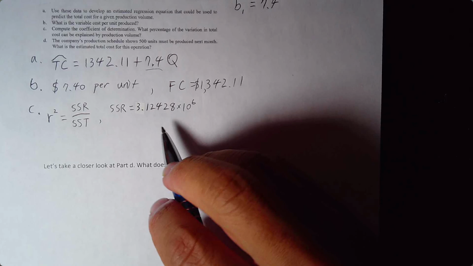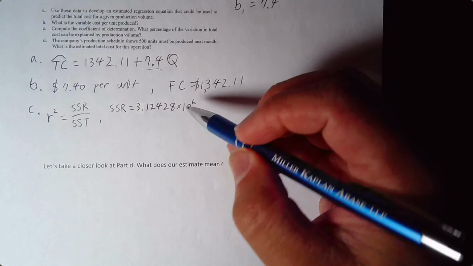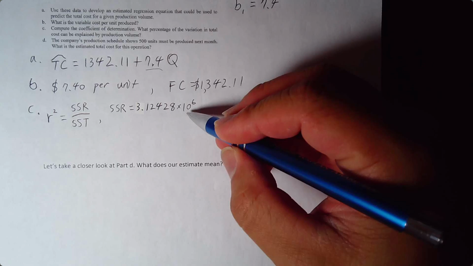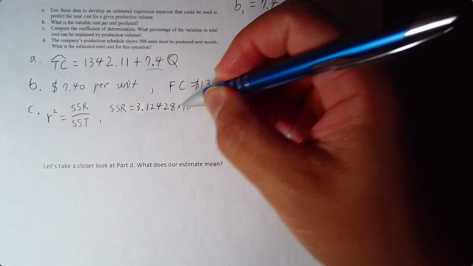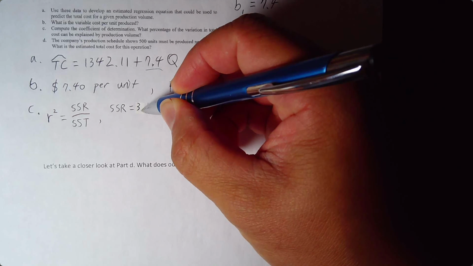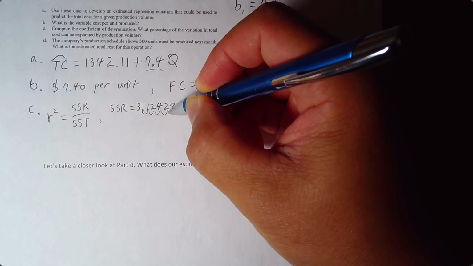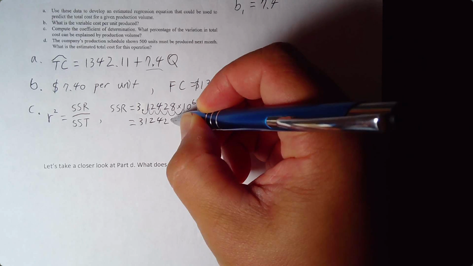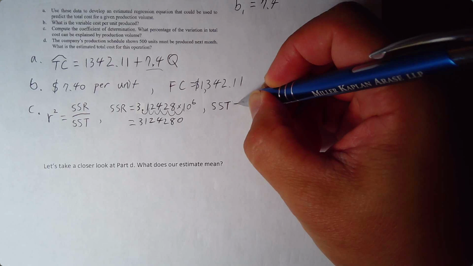Okay, so when you copy down what we see on Gödel, that E plus 006 just means times 10 to the 6th power. How do I convert it? Well, you remember from basic algebra that when you multiply by 10 to a positive power, you just move the decimal point. So we're going to move the decimal point to the right 6 times. 1, 2, 3, 4, 5, 6. And so basically we add a 0 here, so that means it's 3,124,280. Now we also need SST, so go back to Gödel and write down what SST is.